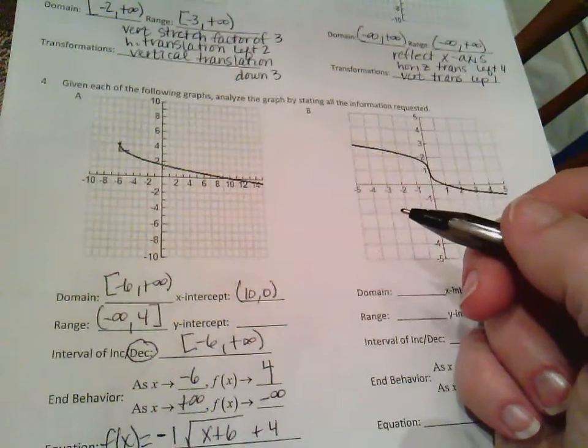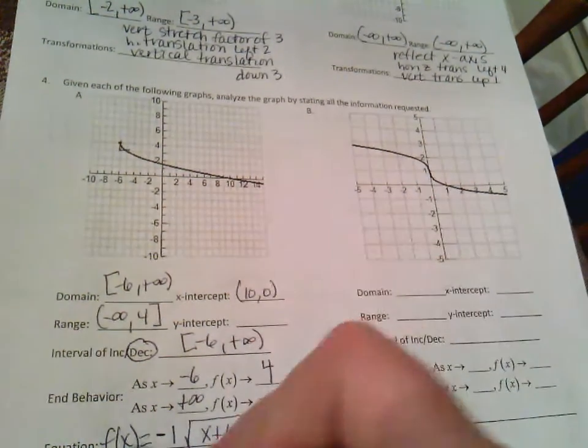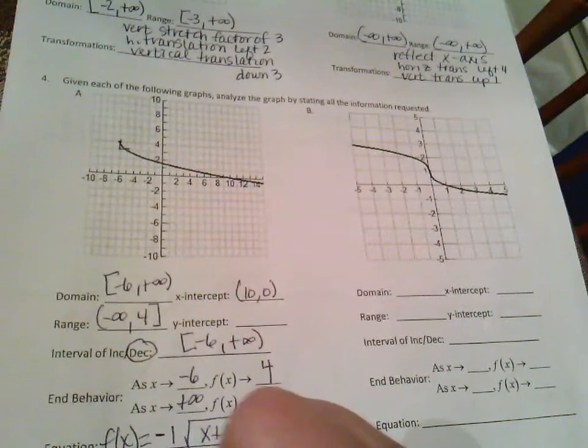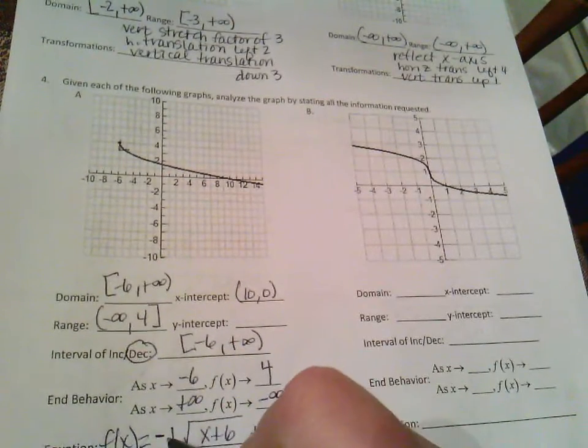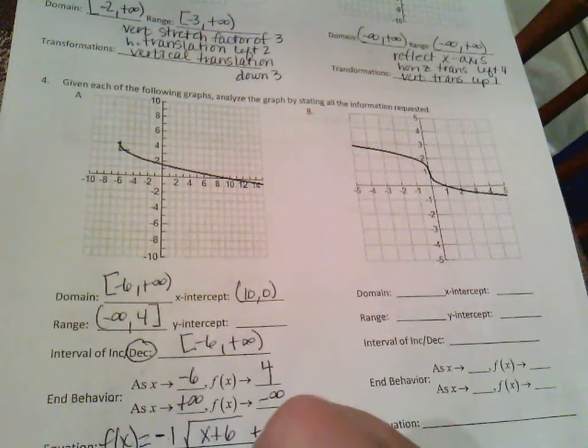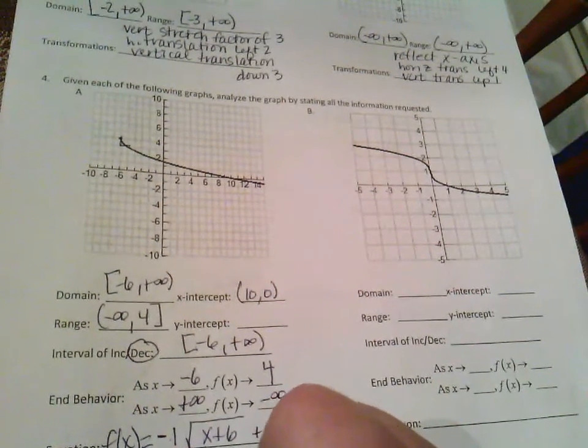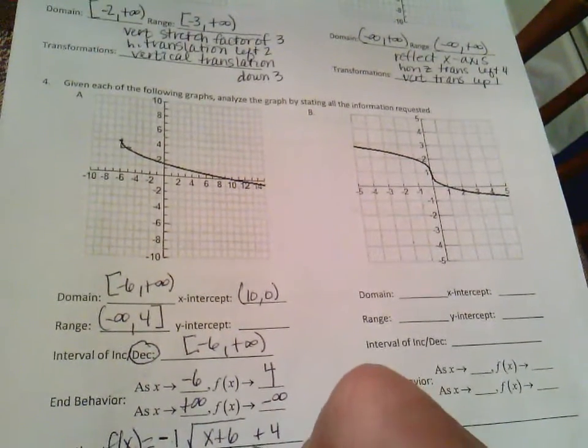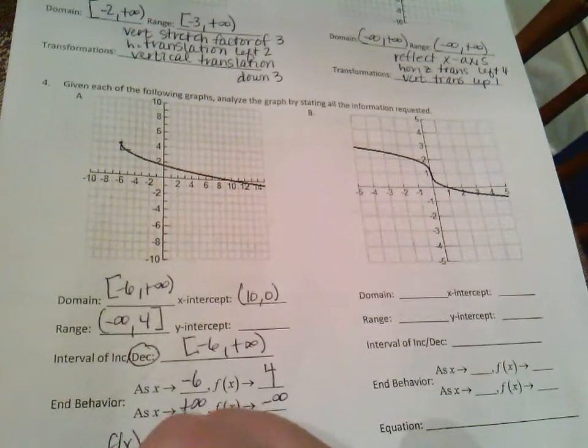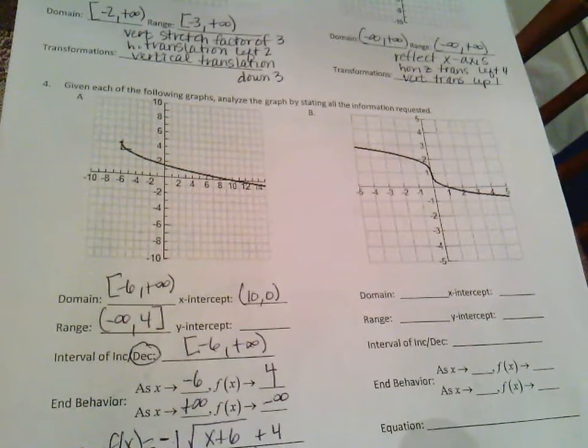All right, so for the y-intercept, when we substitute in 0, we're going to have -1 times the square root of 6 plus 4 for our y-intercept. And if we pull up our graphing calculator, there it is. Let's see what we're going to get for that value.